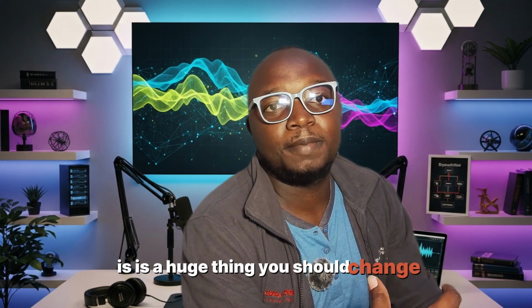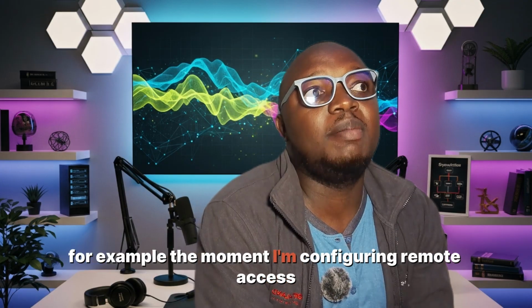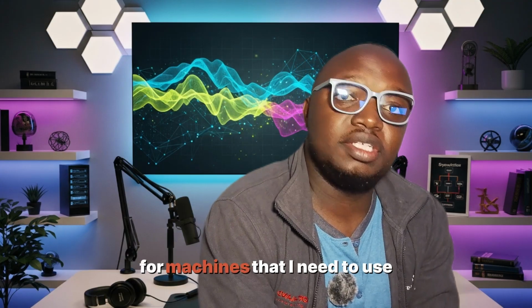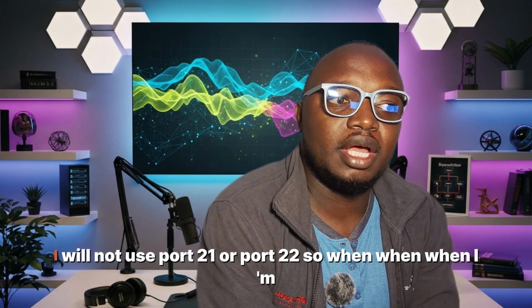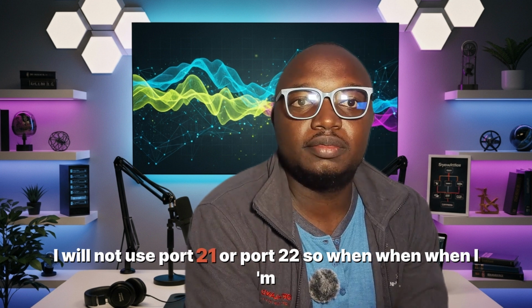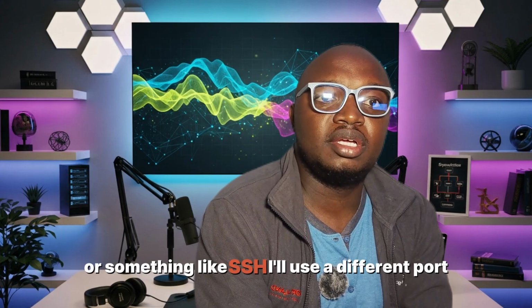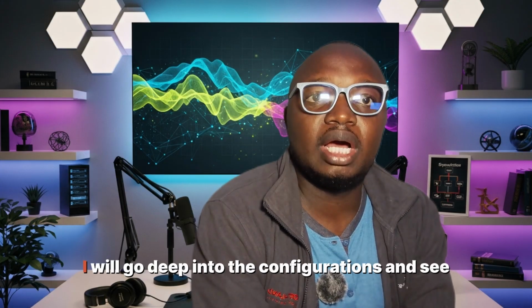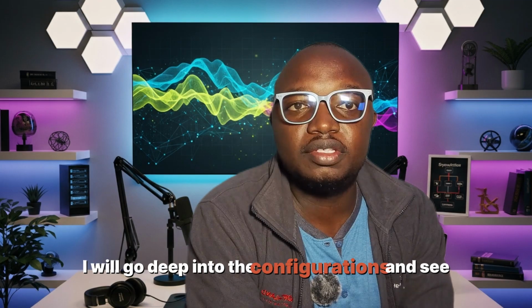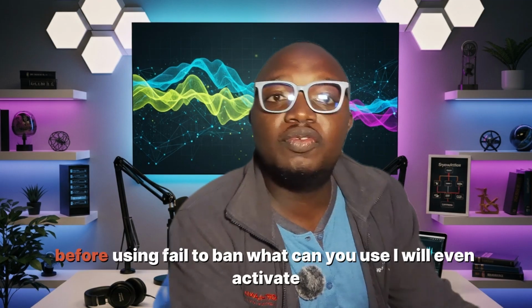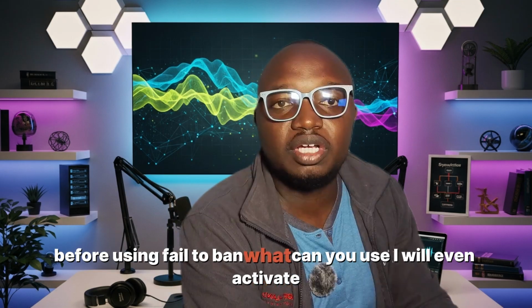You should change them. For example, the moment I'm configuring remote access for machines that I need to use, I will not use port 21 or port 22. When I'm using something like OpenSSH, I'll use a different port. I will go deep into the configurations and see the inherent security features it has. Before using Fail2ban, what can you use?